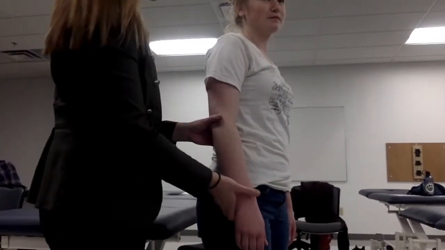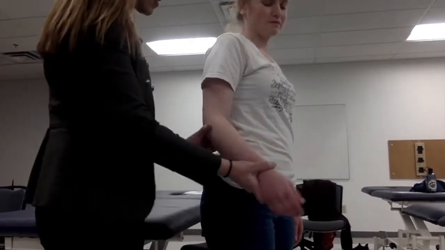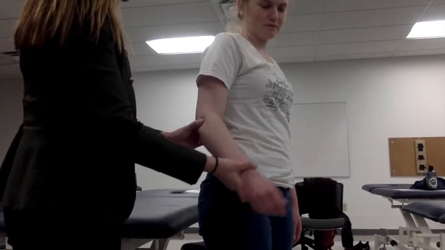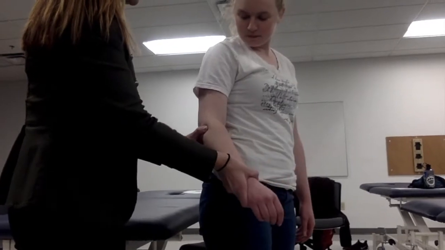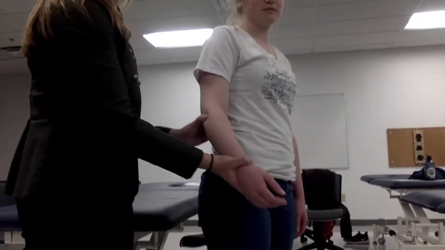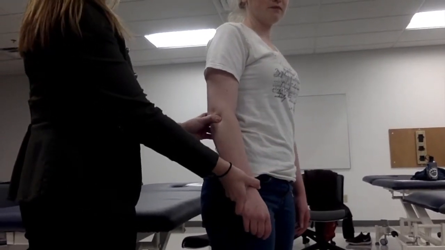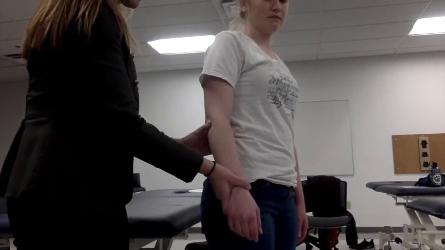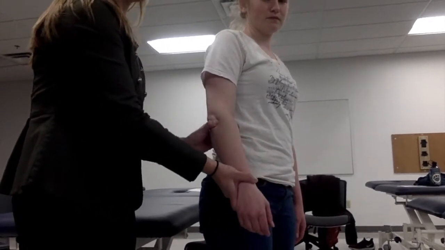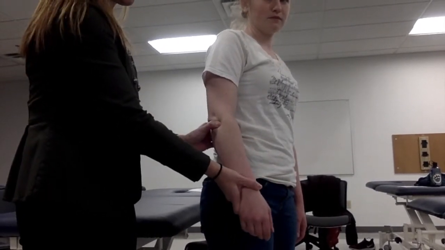All right. My hands are freezing. I apologize. So again, finding that radial head, right? And if you're not sure, you can rotate their forearm so that you can find the back of that radial head. Your thumb is going to be providing that force.